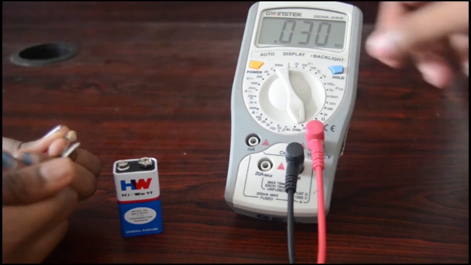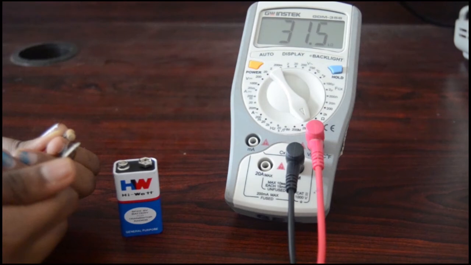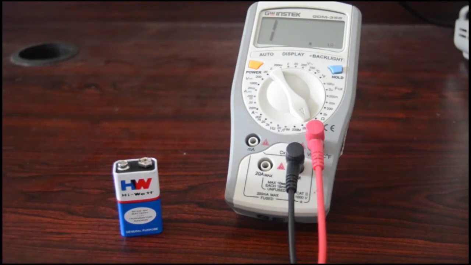We have to reduce the range, and now we can see that the resistance is 31.5 kilo ohms, which is approximately 33 kilo ohm resistor.